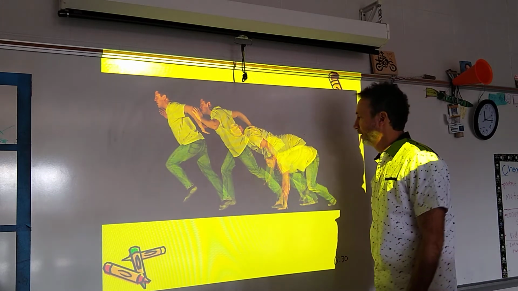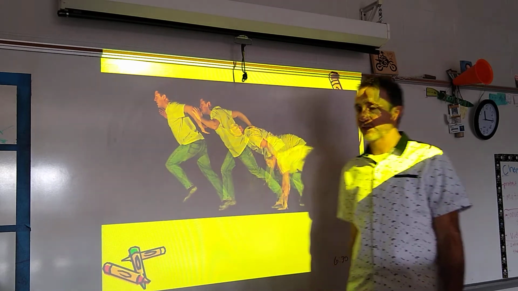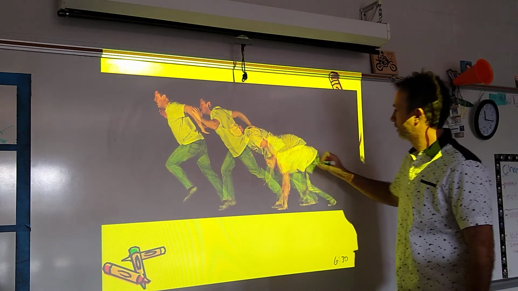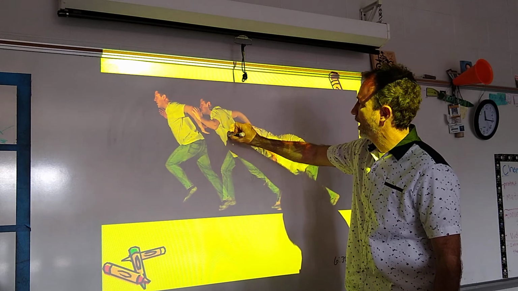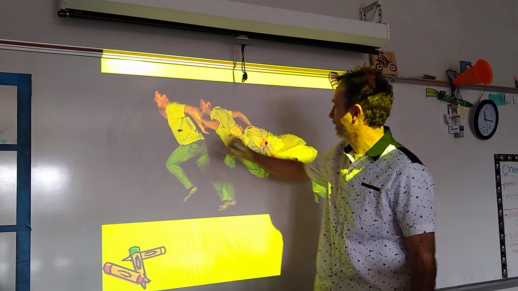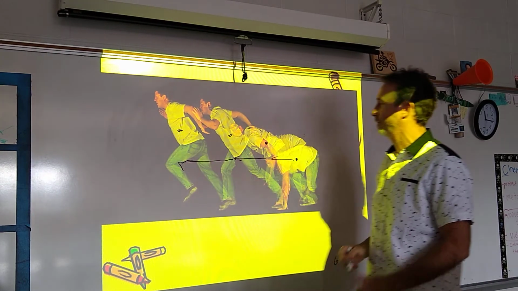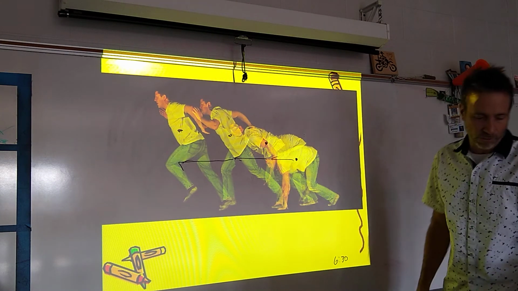All right? We can see this is a motion diagram, and this is the beginning of a race. If we represented this dude as a particle, then we could put a dot, dot, dot, and then look, this dot's getting further away. So this guy is actually speeding up. Does that make sense? The distance between each dot is growing.